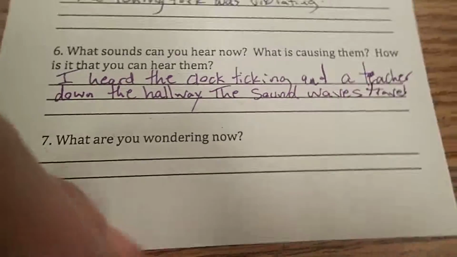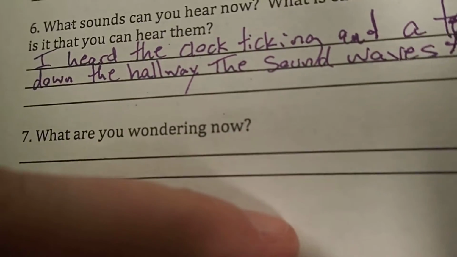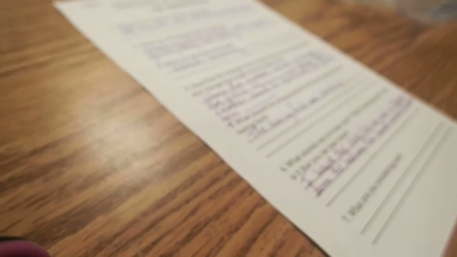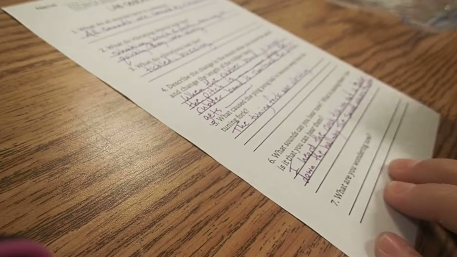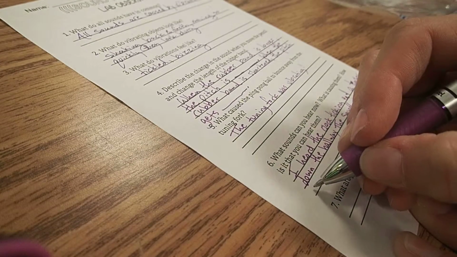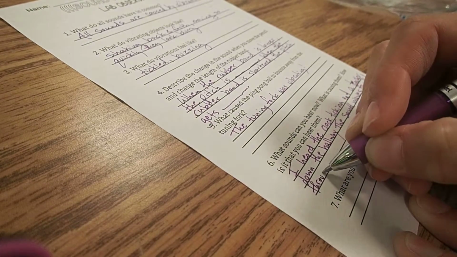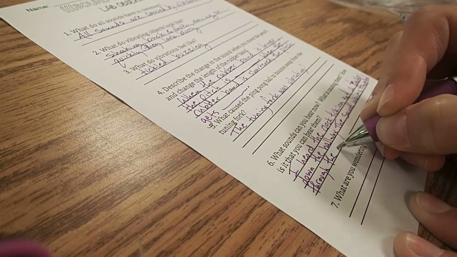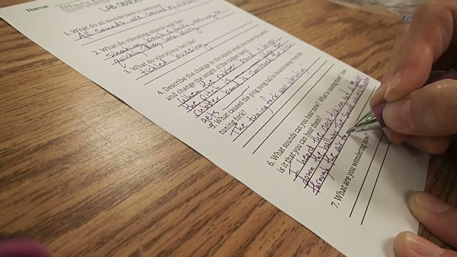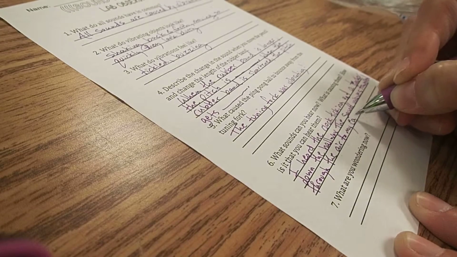Now I can hear the air conditioning. Sorry about shaking back and forth here, guys. I'm trying to write at the same time as holding it. That's better. The sound waves traveled through the air to my eardrums.